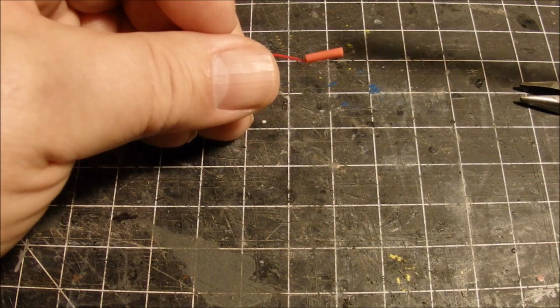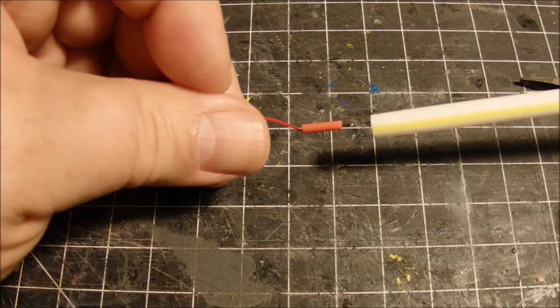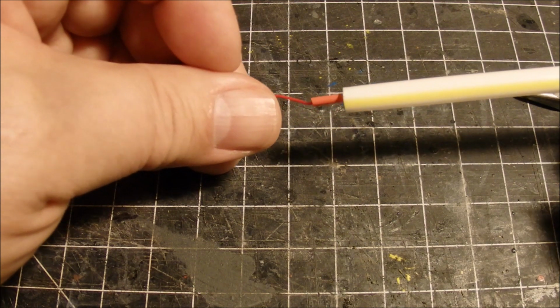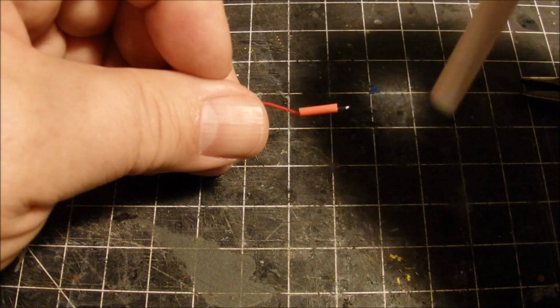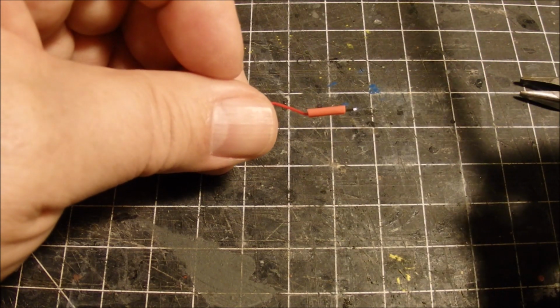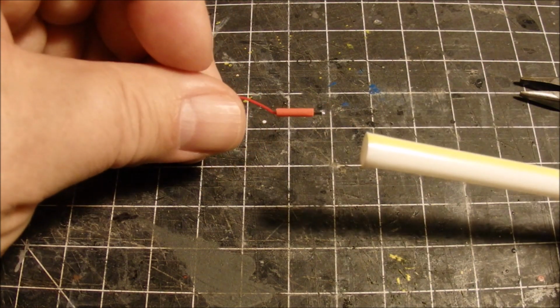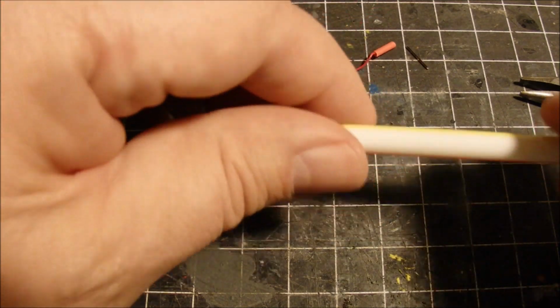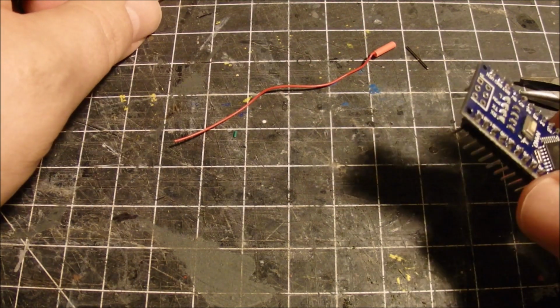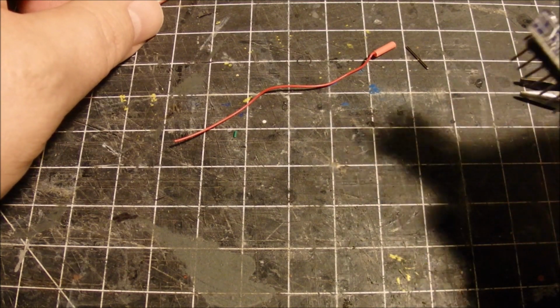Doing it this way I was able to fit them all into a drinking straw, and use the straw to push all the wires down through the hole I drilled in the layout to get them all underneath the board. And then once they're under the board, I plug them all into the nano board.